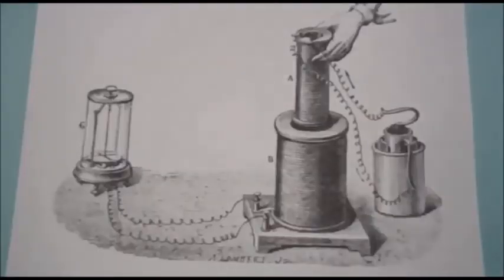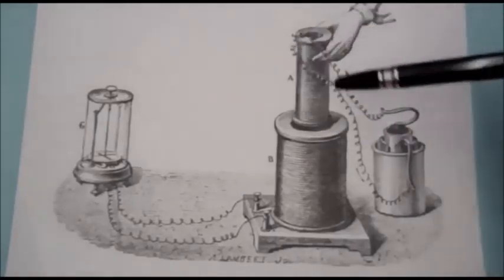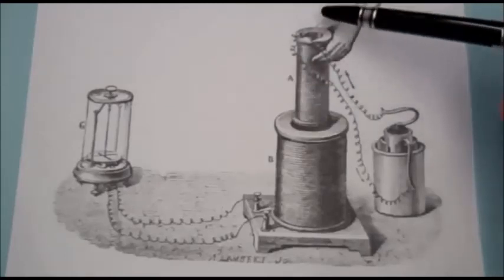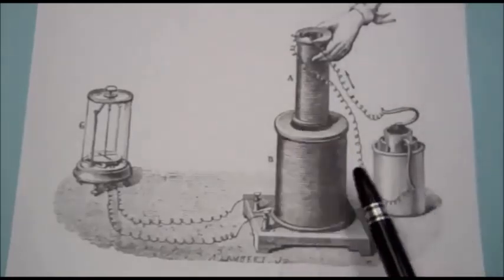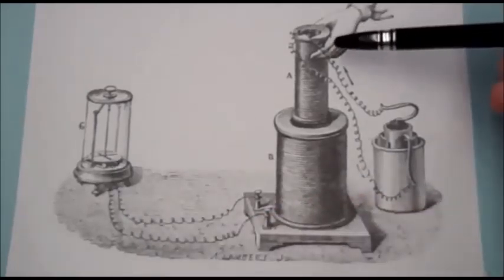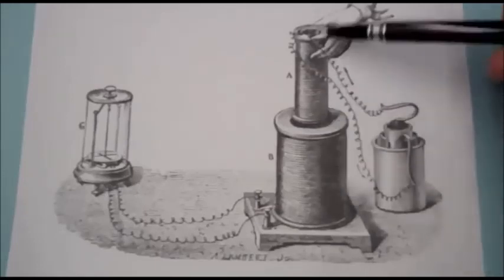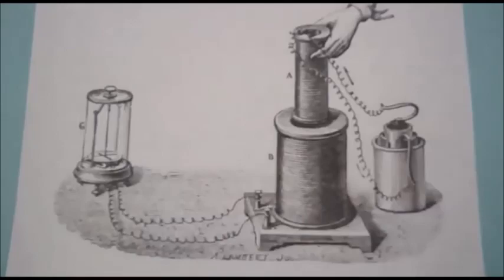Here's an illustration of the way Michael Faraday actually performed the experiment. He had a coil of wire that he attached to a battery, so the current flowing through this coil generated a magnetic field. So that was the magnet he used, was an electromagnet. He had a coil with a larger diameter that was attached to an ammeter. So then by moving the electromagnet in and out of the larger coil, he could detect the induced current on his ammeter.